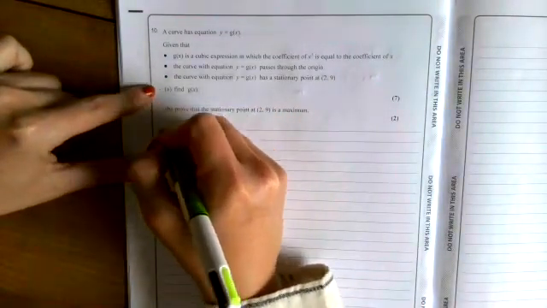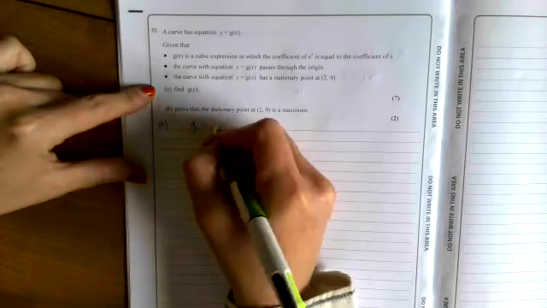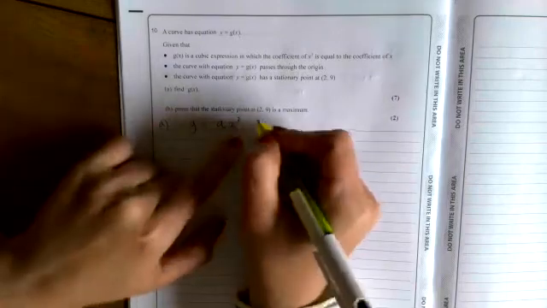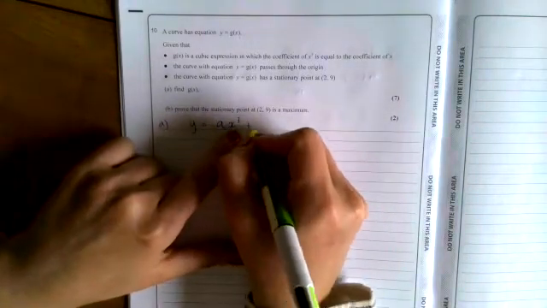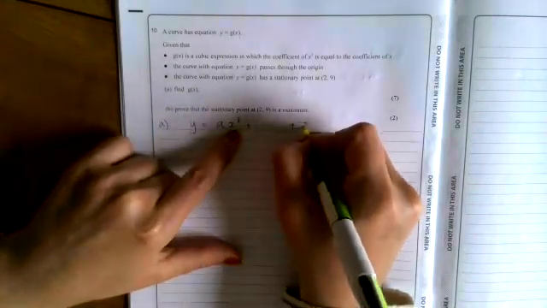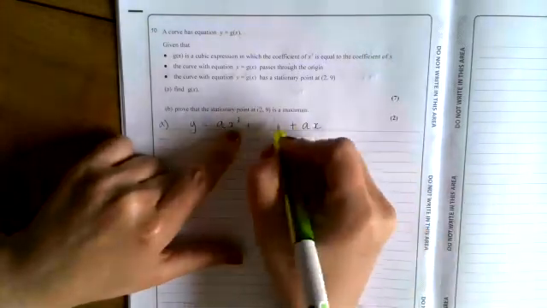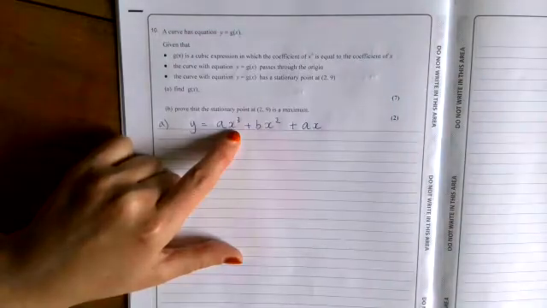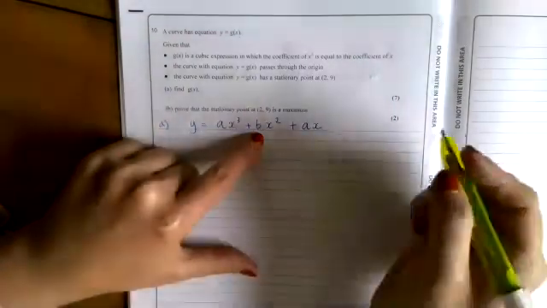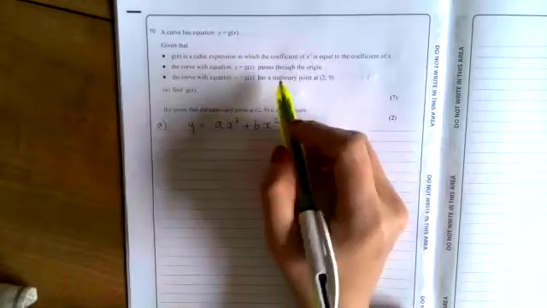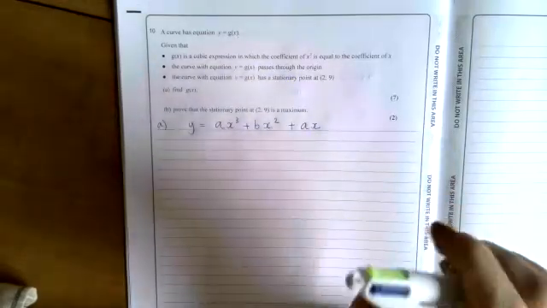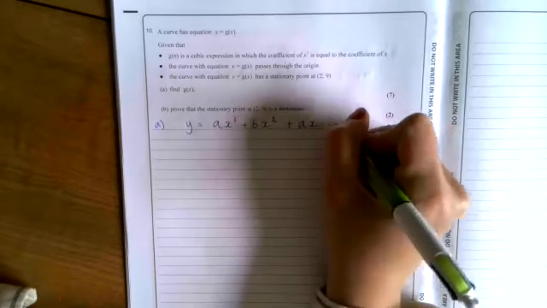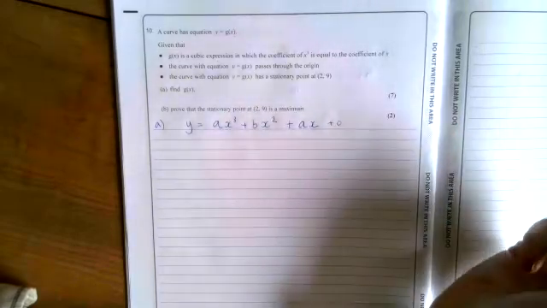So we know it's a cubic. Let's start off by writing a cubic equation where the coefficient of x cubed is equal to the coefficient of x. The coefficient of x squared could be different, so I'm going to write a different letter in front of that one. I know it passes through the origin, so it would have plus 0 on the end, which I don't really need to bother writing.